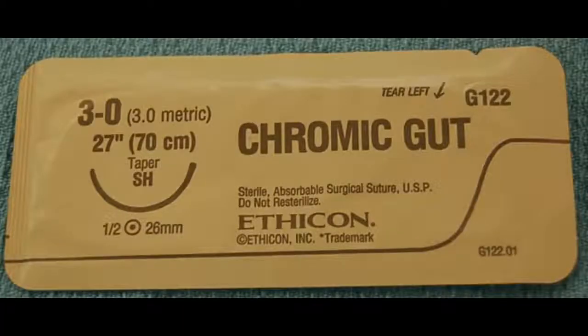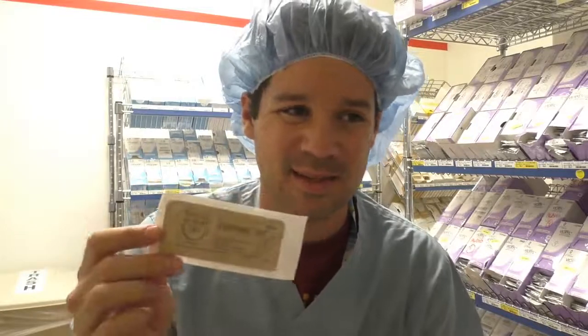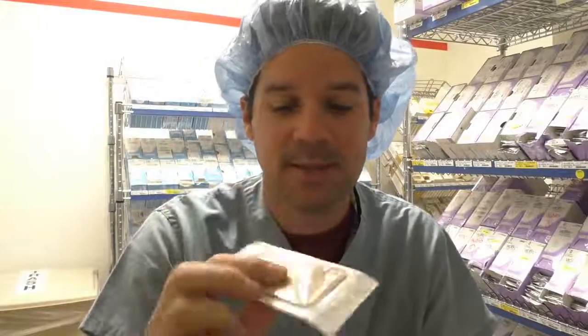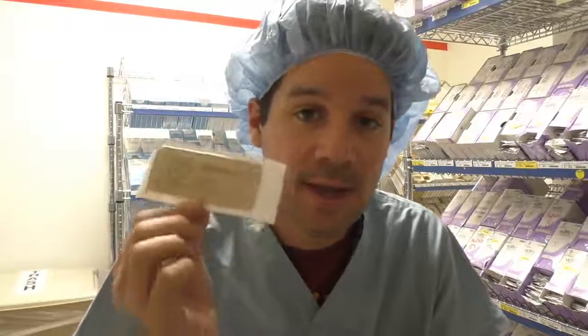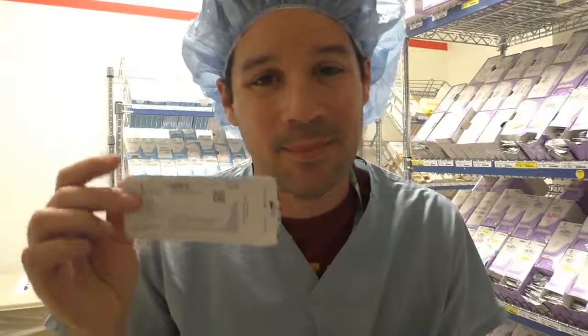Third stitch I have for you is the chromic. This chromic is interesting. It's got this brown packaging. You can't see what's inside. When you open up this package, it has a very pungent smell. It sits in this alcohol type solution, and it says chromic gut because it's actually made from the intestines of an animal, and it's just got a very interesting smell. This is highly absorbable, which is fantastic, and where I've seen this used mostly is circumcisions actually, and peds, stuff like that. Chromic.